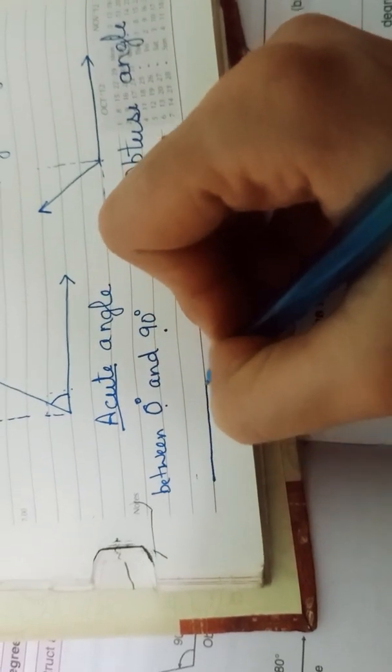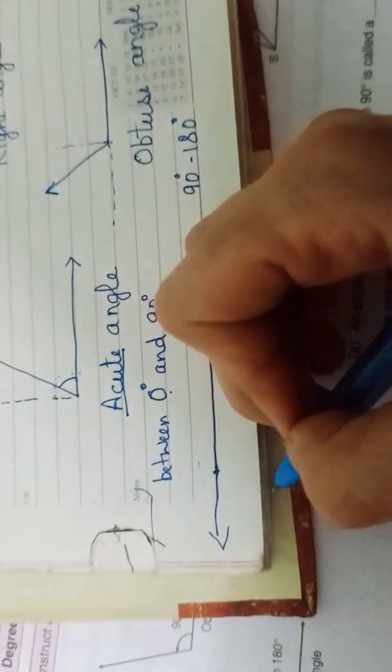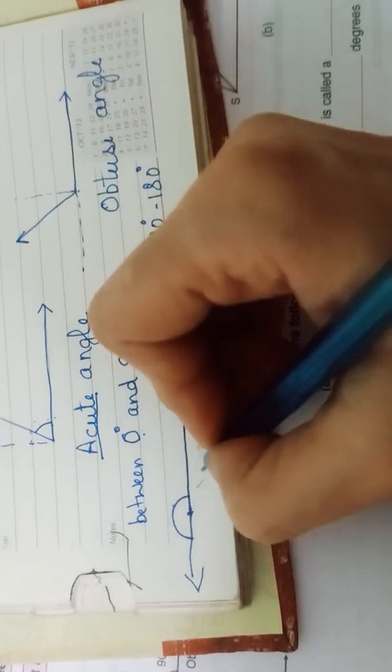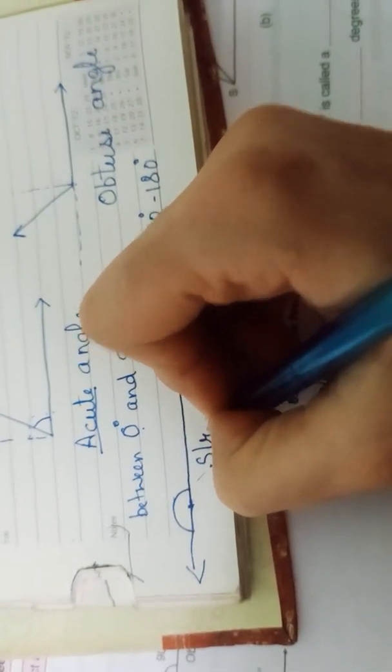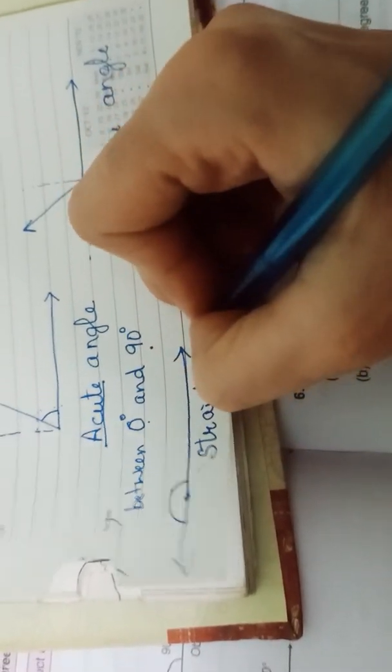When two rays are just opposite to each other, they form a straight line. When they form a straight line, then they are called straight angles.